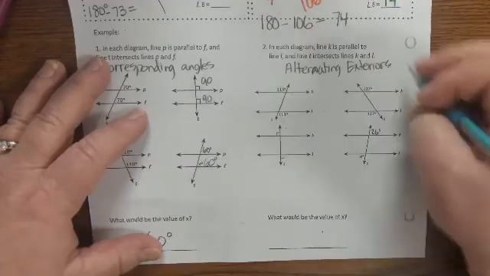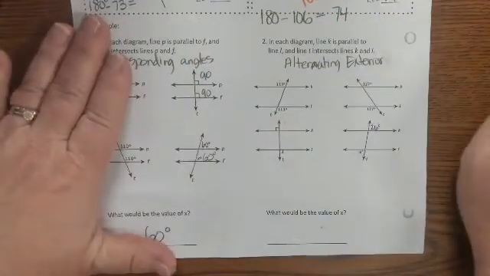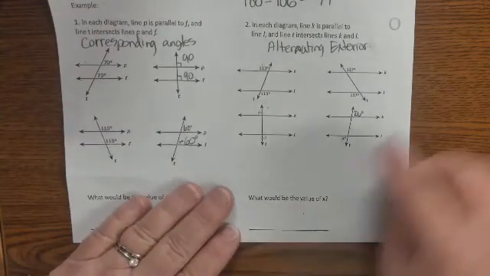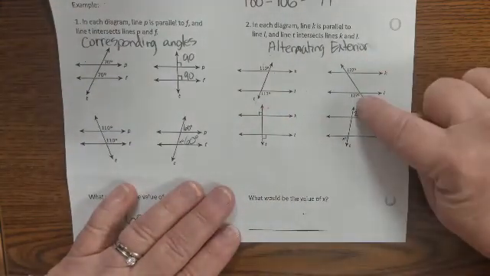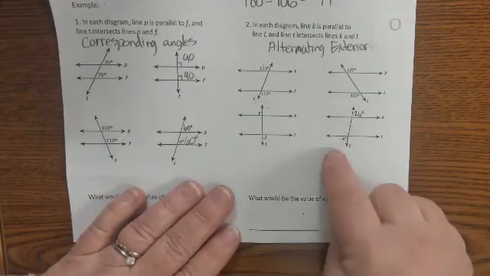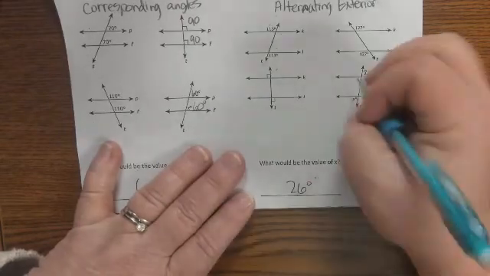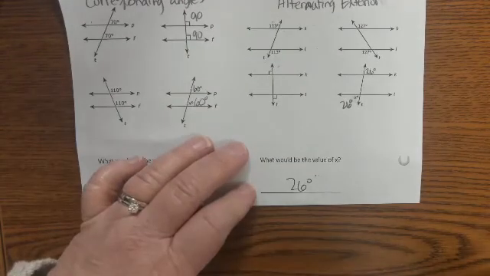Okay? And the thing about them, yeah, you need to know that, but I'm going to show you a trick about it all in just a minute. Okay? So 113, 113, 127, 127. 90 degrees, 90 degrees. 26, what do you think this is going to be? Yes, X is going to be 26 degrees. So they're just showing you a pattern. I have never seen it where they didn't show you a pattern.